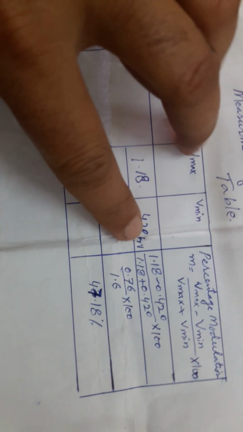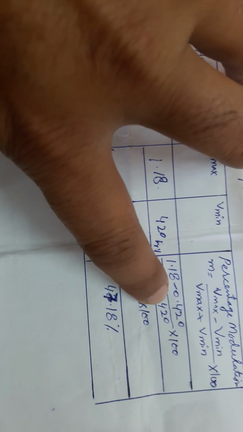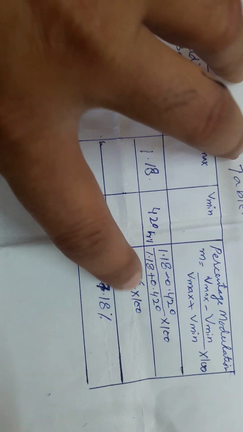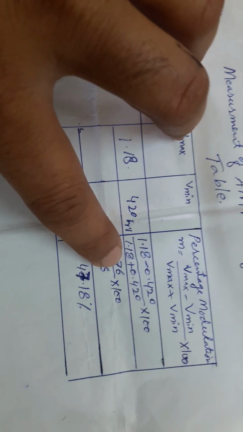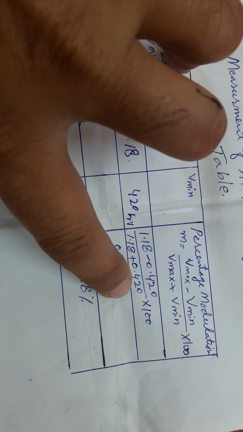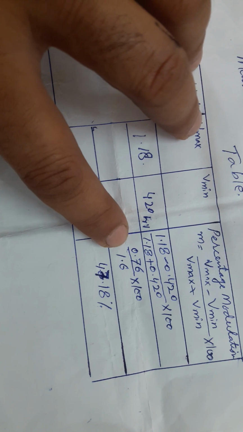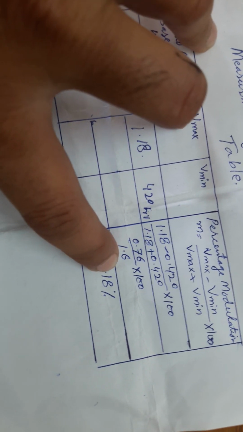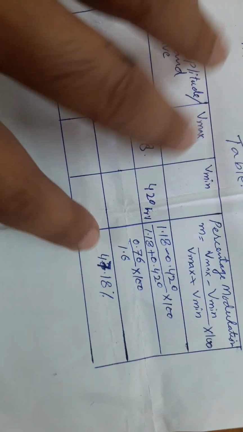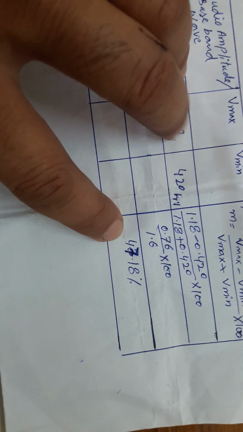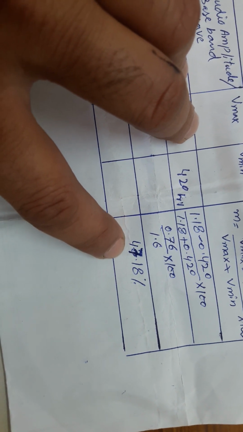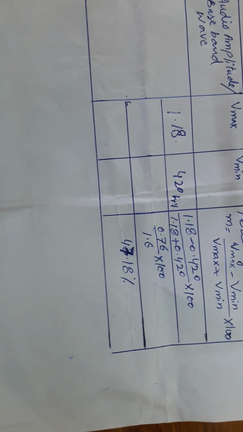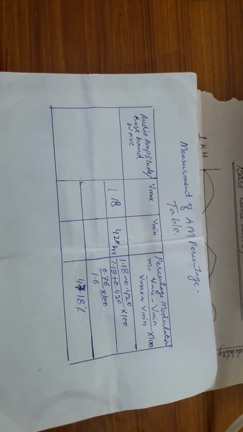Now through this formula, 1.18 minus 0.420 divided by 1.18 plus 0.420 into 100. So the result is 0.76 divided by 1.6 volt into 100. So finally the percentage is 47.18% amplitude modulation is going on.